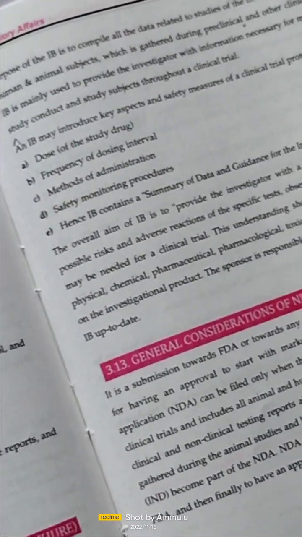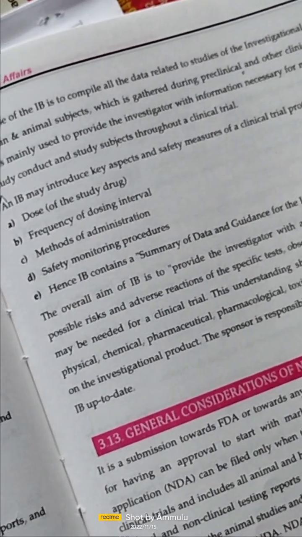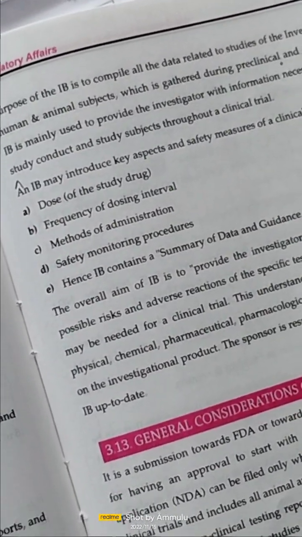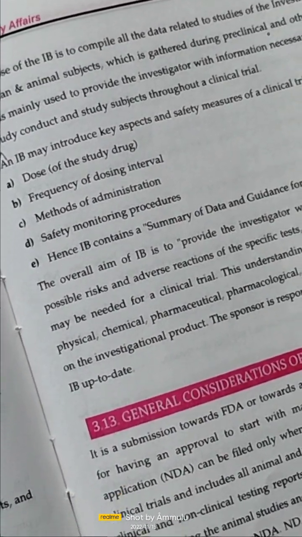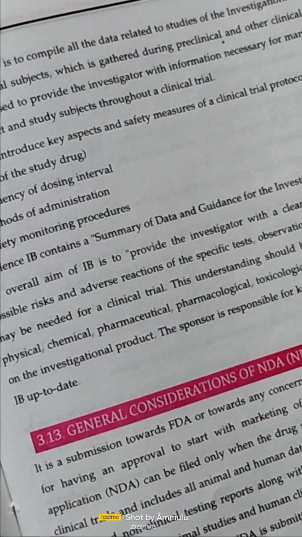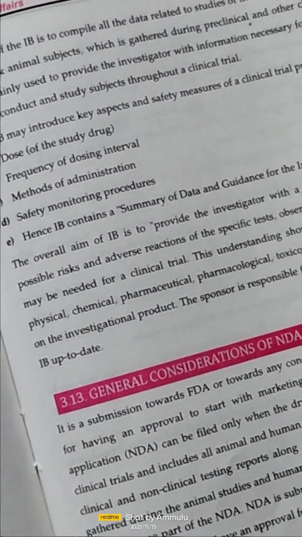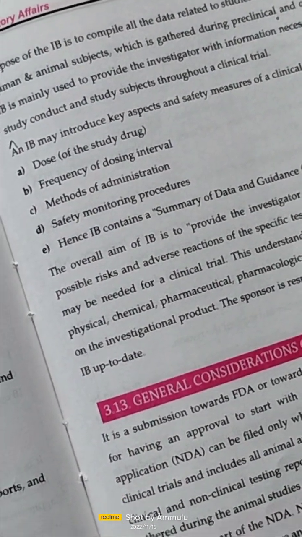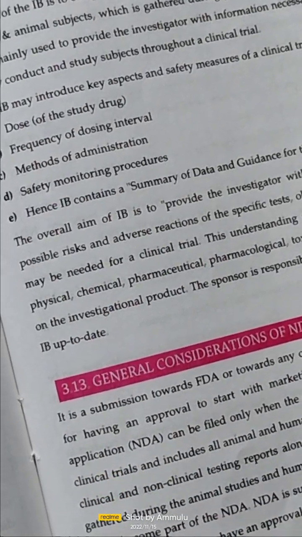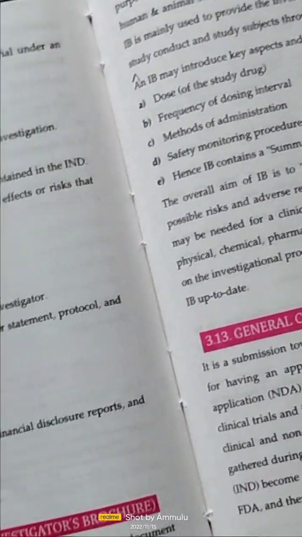Now I am telling about the responsibilities of the investigator. The responsibilities of investigators are as follows: providing the sponsor with a completed signed statement of the investigator. Second one is conducting the trial with the signed investigator's statement. Third one is protecting the rights, safety and welfare of the trial participants. Maintaining proper records, obtaining information, complying with the institutional review board, ensuring proper handling. These are the responsibilities of the investigator.